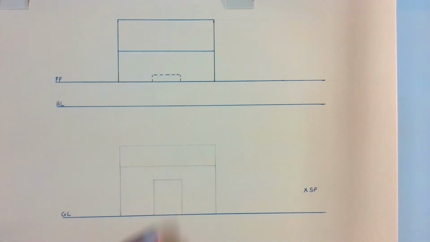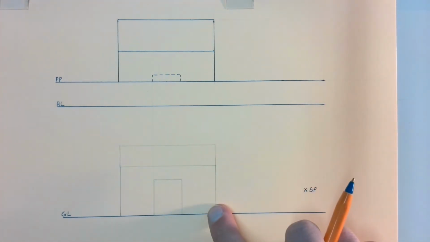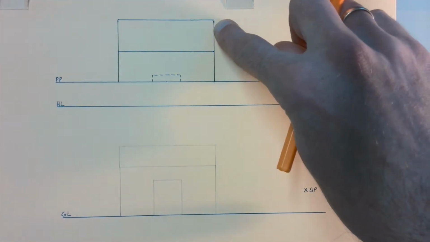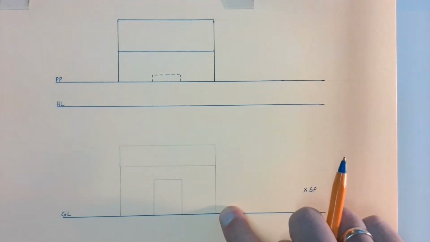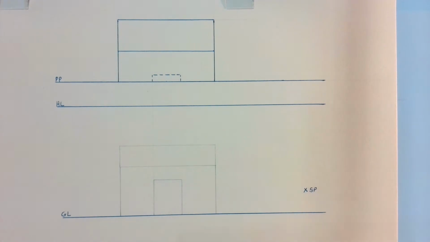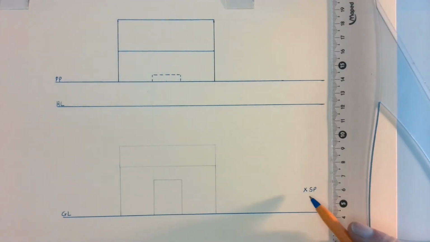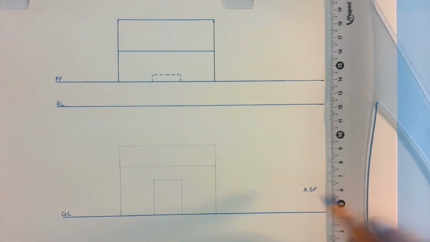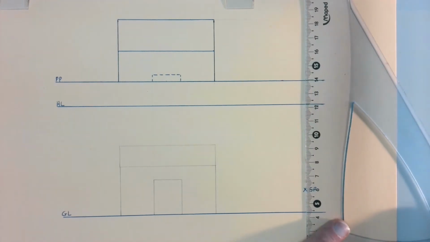To start us off, we have to have a front view drawn in full, which is going to be drawn perfectly in line with the top view. Normally this gets printed for you. Okay, and then we've been given our standing point over here, the SP, our standing point, and our first step is to go and find our vanishing point.